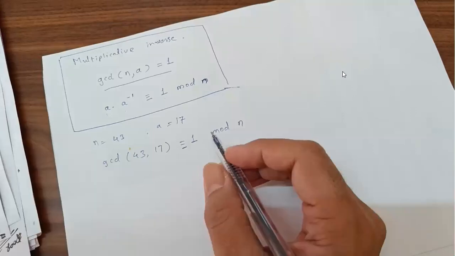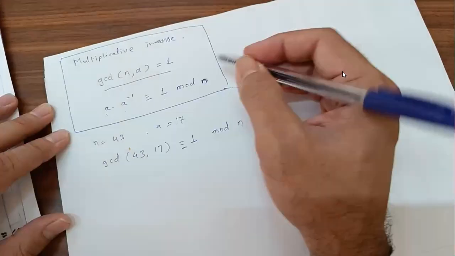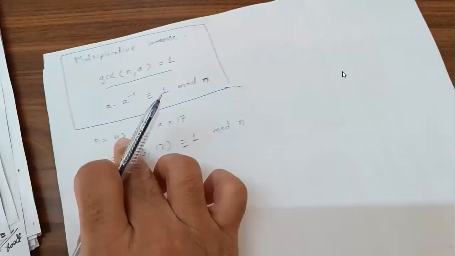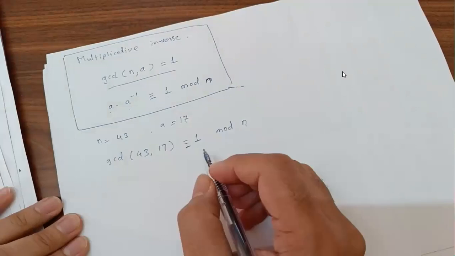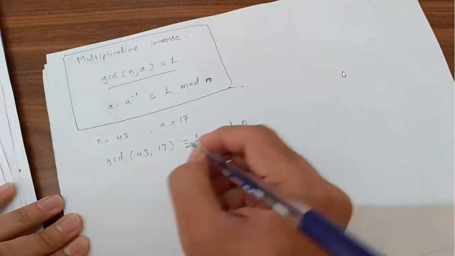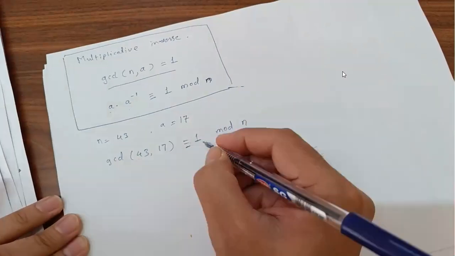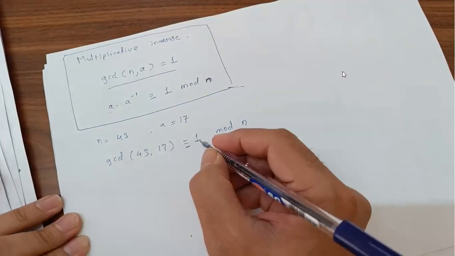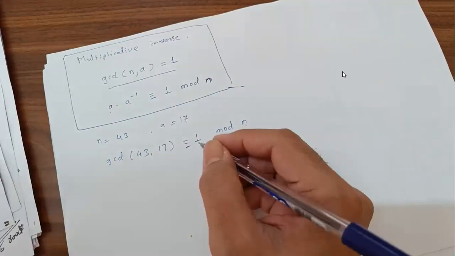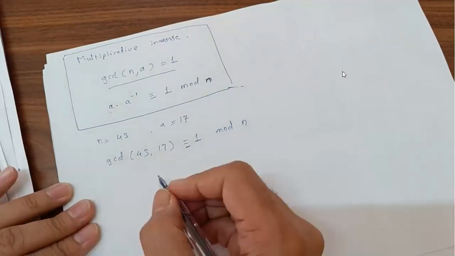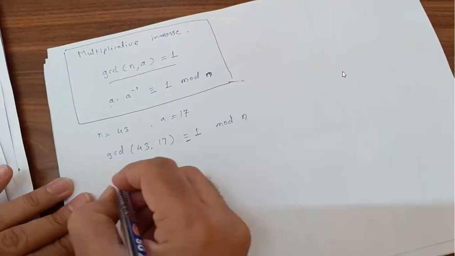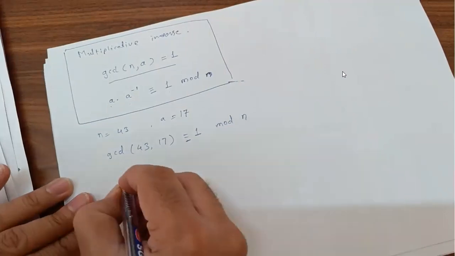So the multiplicative inverse we are looking at, and this is how the condition is. Now, as we know, the GCD of these two numbers is 1. Can we find out the equations? How? Let us try to use the Euclidean algorithm. How does the Euclidean algorithm work?